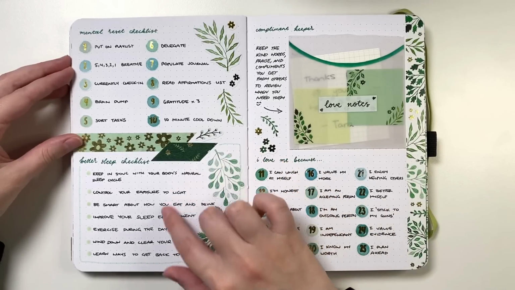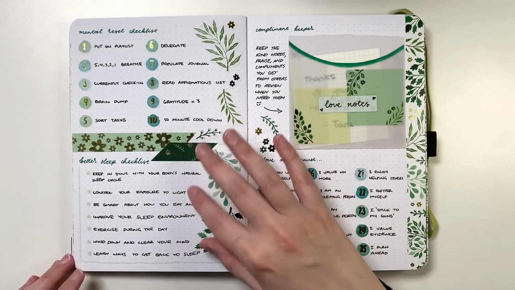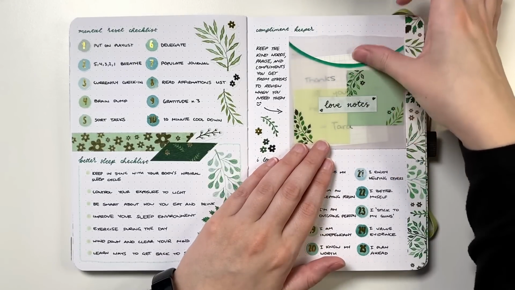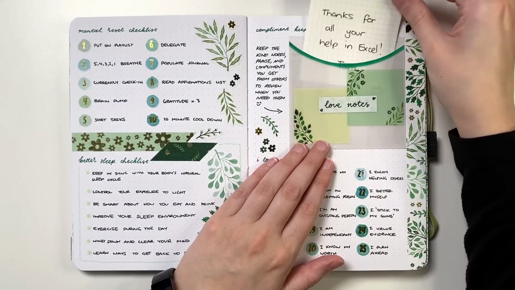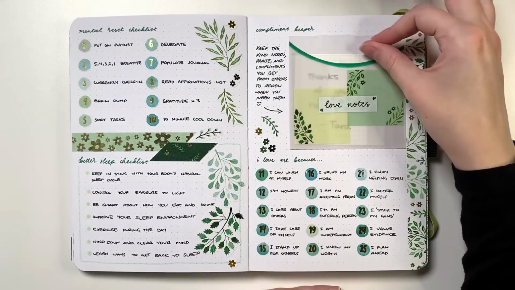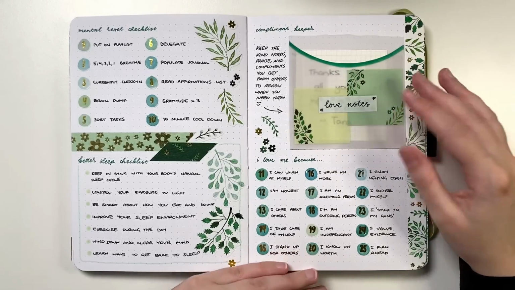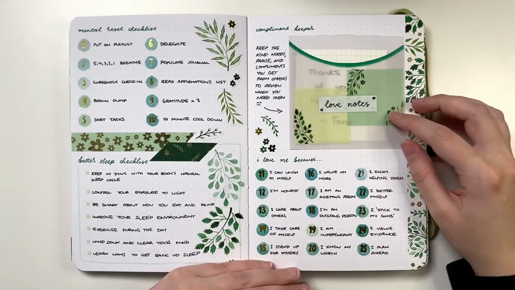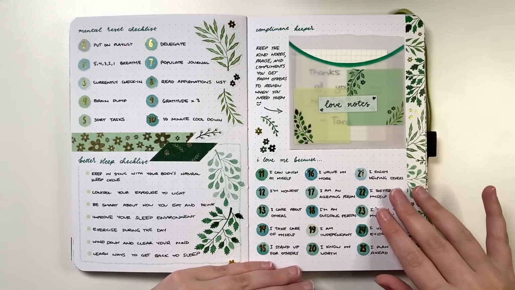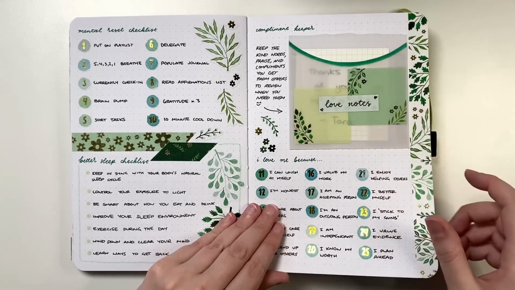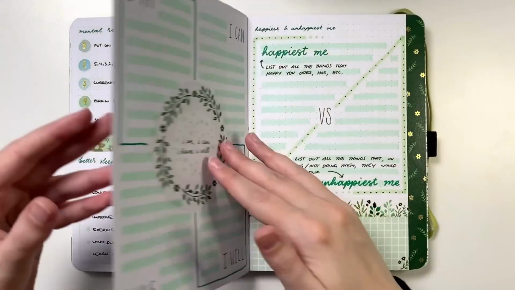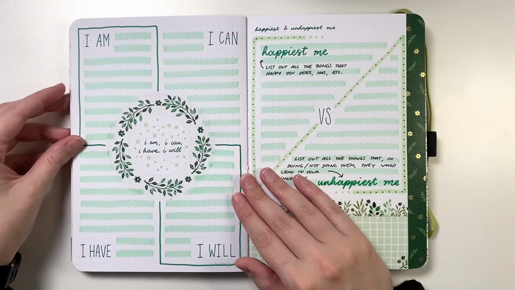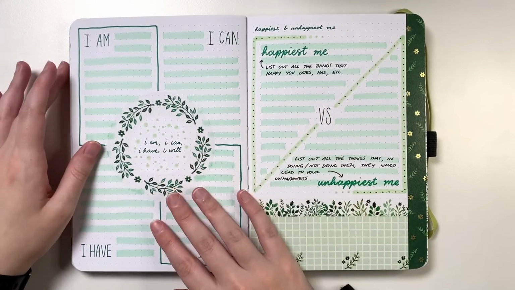We have a checklist for better sleep, so strategies to get better sleep. And then we also had a compliment keeper, which is like just this little envelope that has little notes and stuff in it. You know, so when you get words of appreciation and kind words from other people, you can keep them for when you kind of need a little pick-me-up. Another pick-me-up is one that is self-directed, so kind words to yourself. I love me because, that kind of stuff. We have the I am, I can, I have, I will page. So it's just a little opportunity for self-reflection.